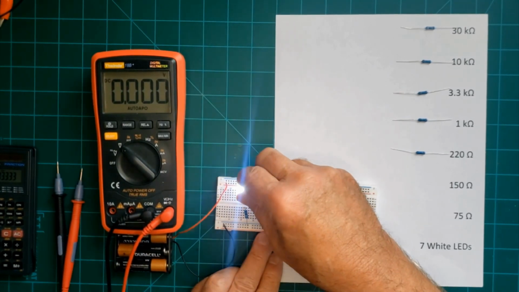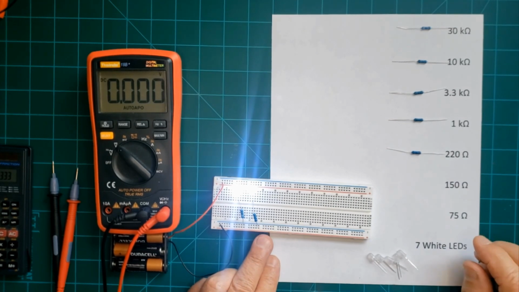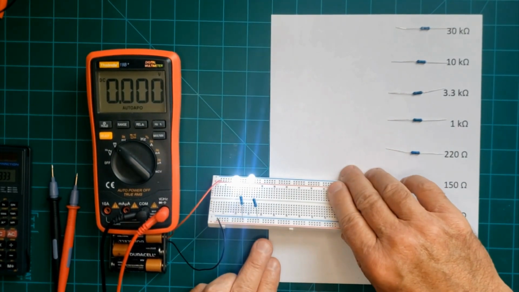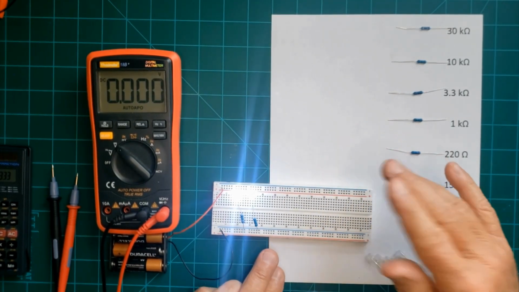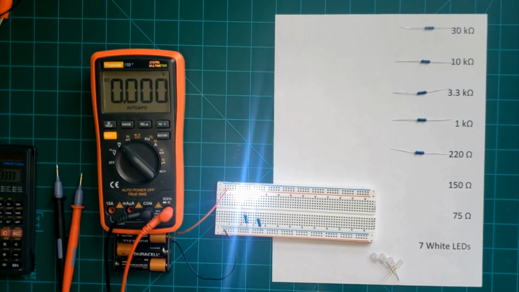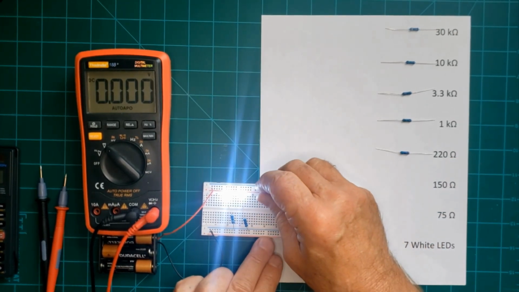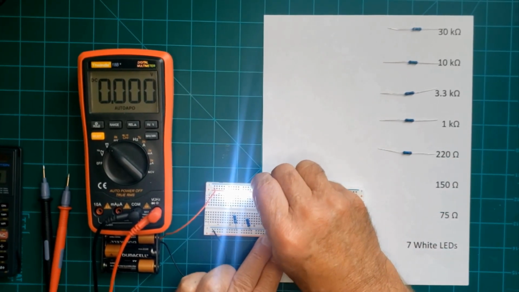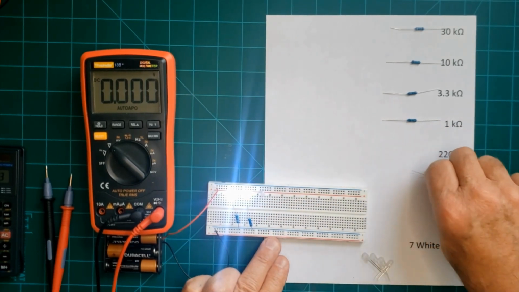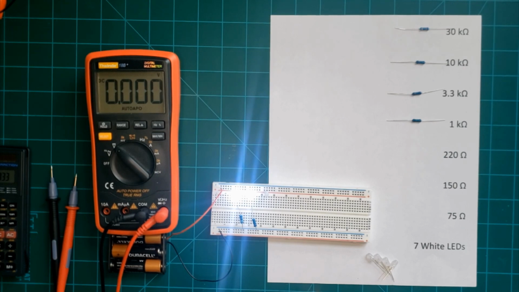And I'm not sure you'll be able to see, but I can see a slight difference in the power there, but not much. So let's continue on and put our next one in, and this 220 is about 3 times the resistance of the 75 ohms.